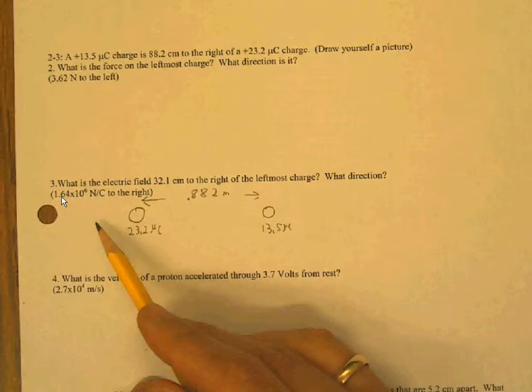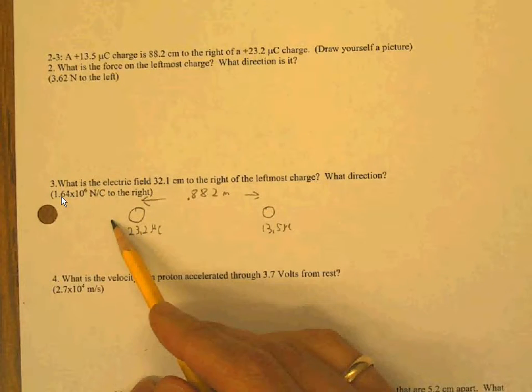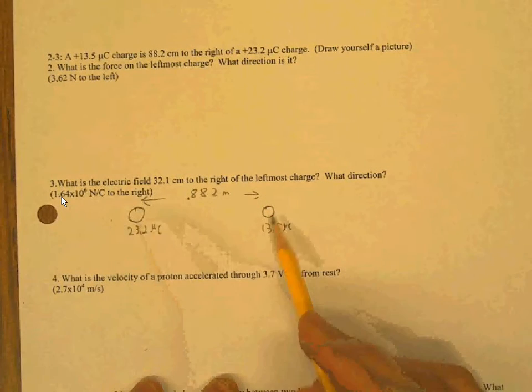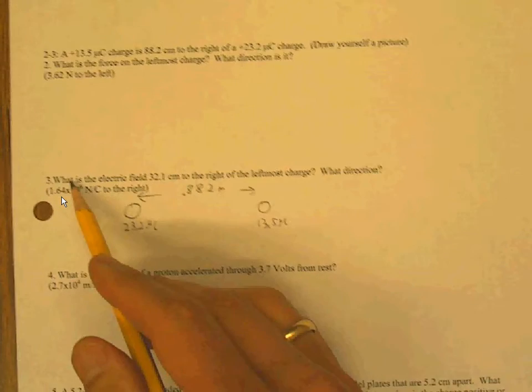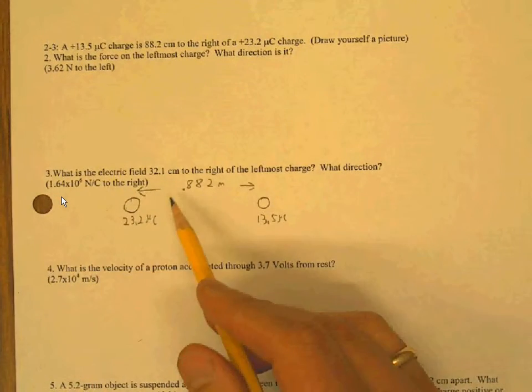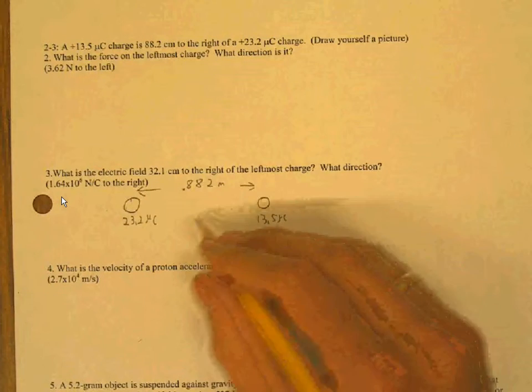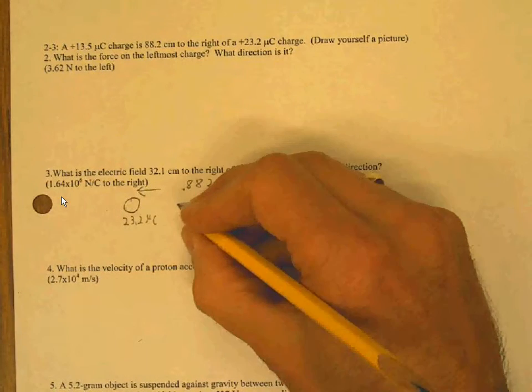The leftmost charge is, of course, going to go to the left, and this guy will be pushed to the right with equal and opposite forces. But let's look at this question here. What is the electric field 32.1 centimeters to the right of the leftmost charge? So that's right here.